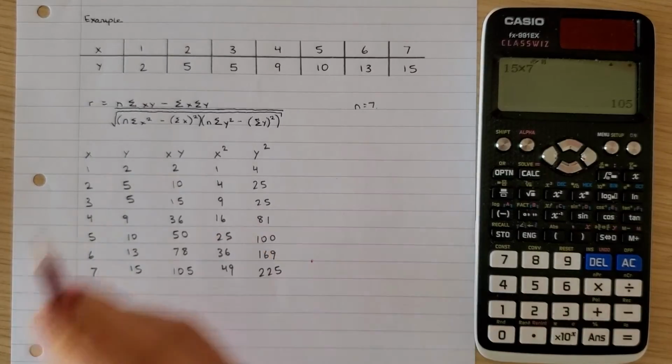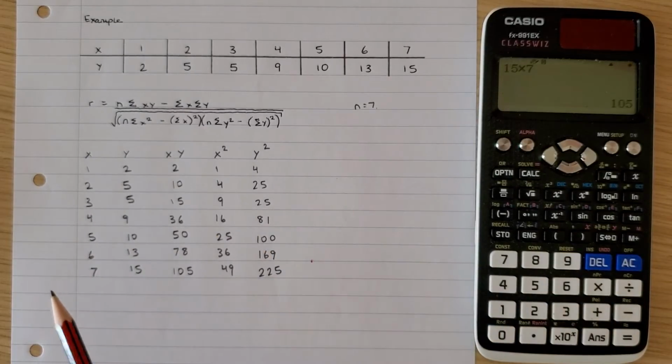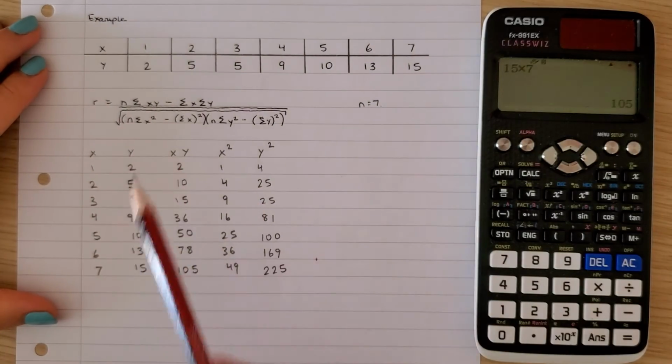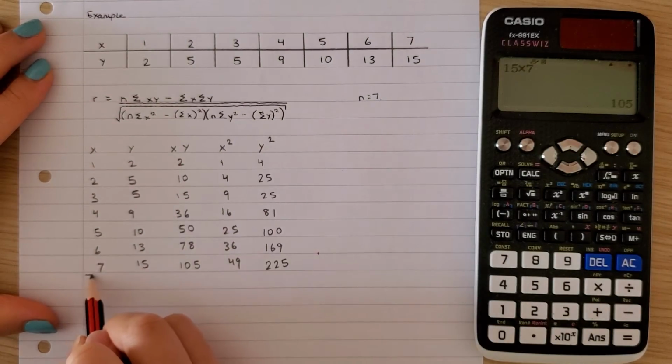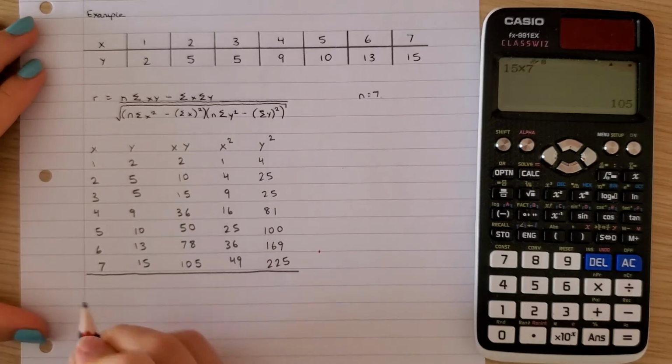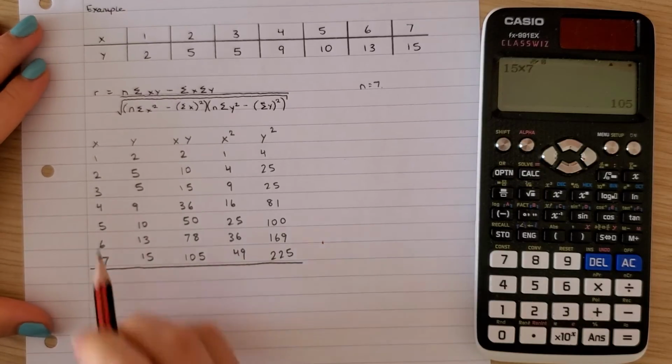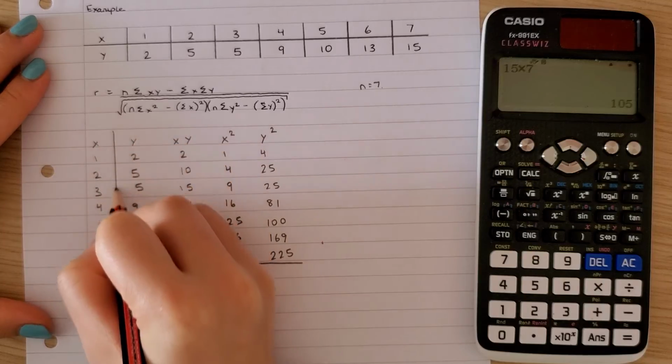So now that we have all of our columns, we need to find the summation of all of them. That basically means we need to add all of them. So draw a line, and we want the summation of all of them.